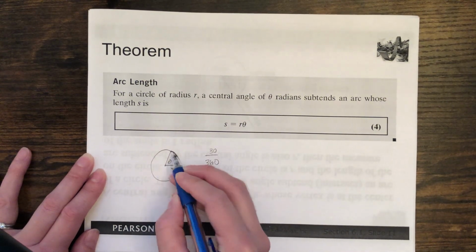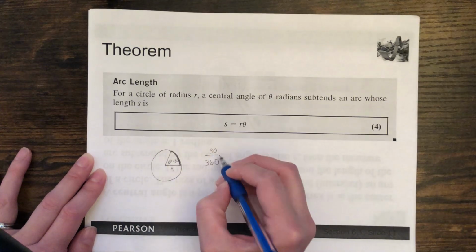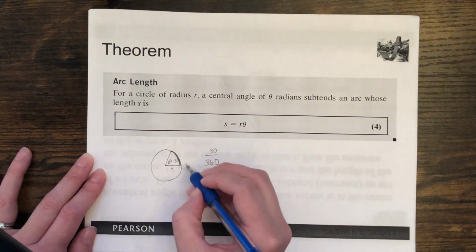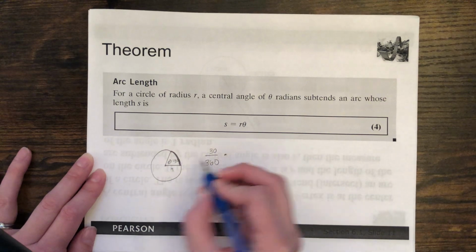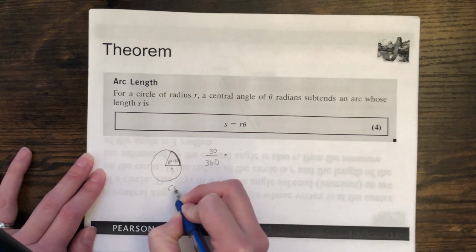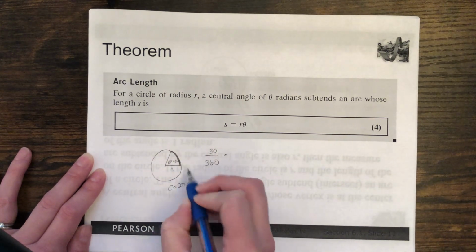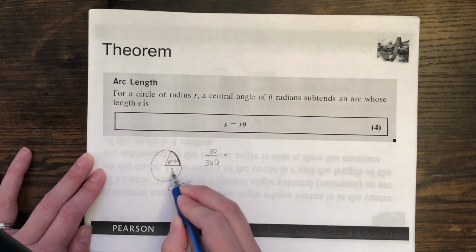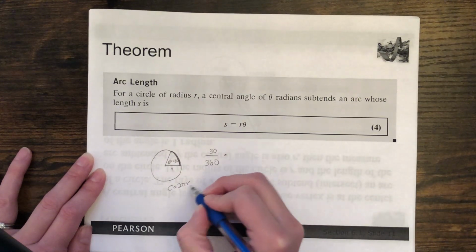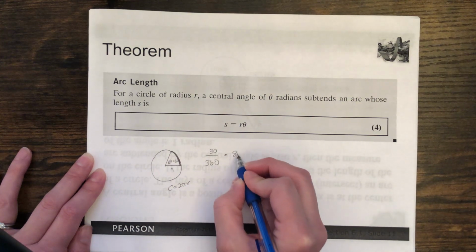That's the fraction that I have here. So this is the fraction of the circle I have. And if I had the whole circle, then the arc length would be, we know circumference to be 2 pi r. The whole circle's circumference would be 2 pi times the radius 4. So that would be 2 times pi times 4, which is 8 pi.